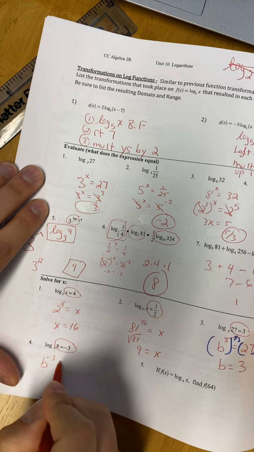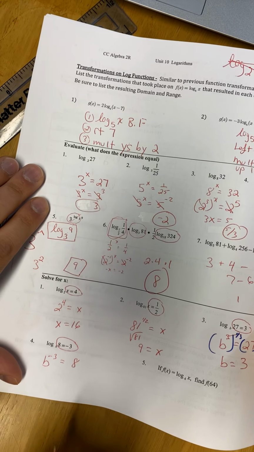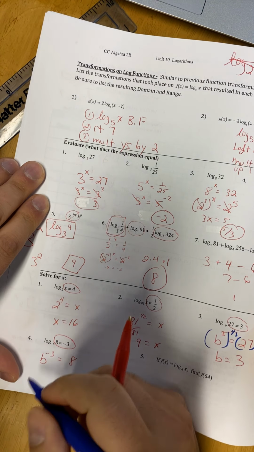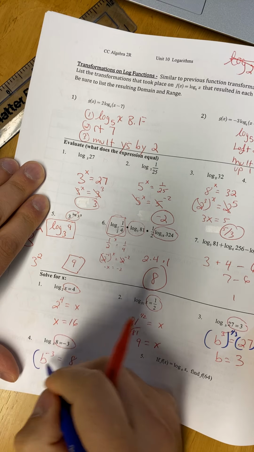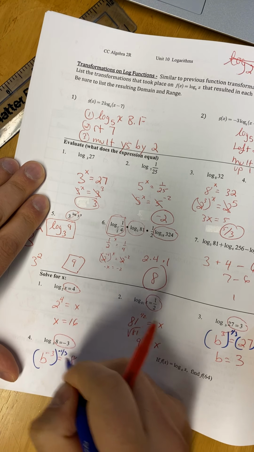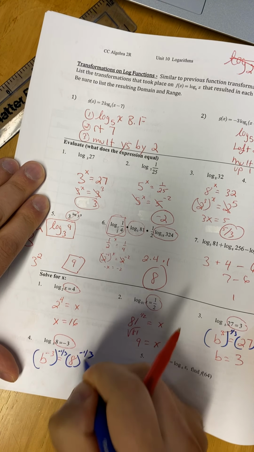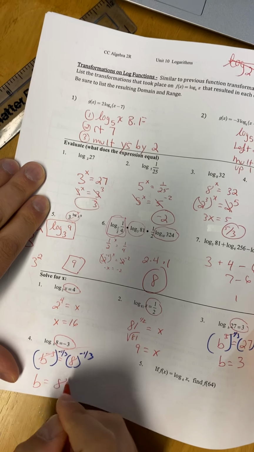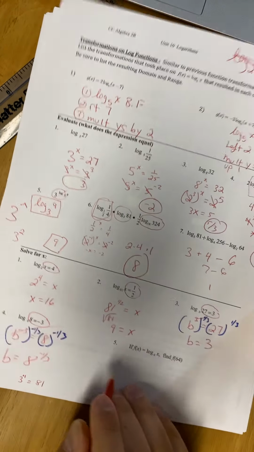b to the negative 3 is 8. So I'm going to raise both sides to the negative 1/3. So b equals 8 to the negative 1/3.